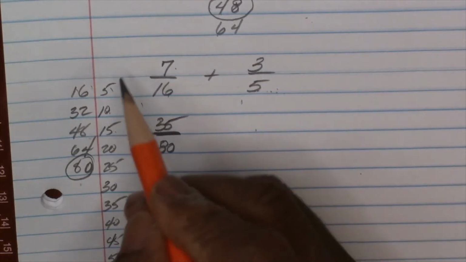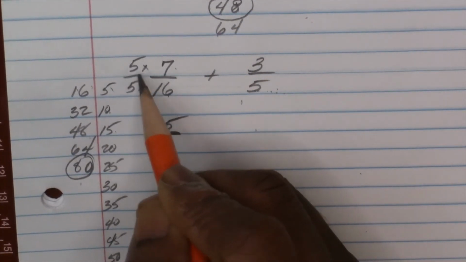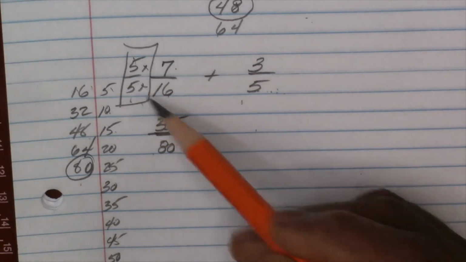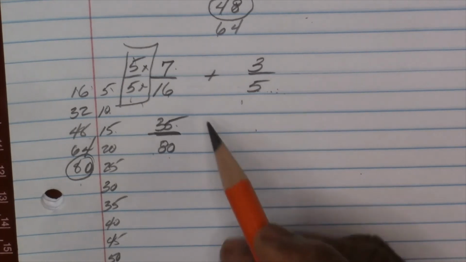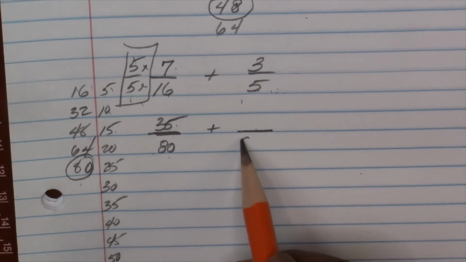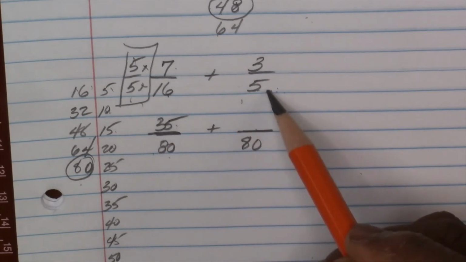Or I can use my ugly 1, which would have been 5 over 5. And that's my ugly 1 because 5 divided by 5 is 1. And this renames the fraction as 35 over 80. Bring down my plus sign. I already know my denominator has to be 80 because the fractions have to have a common denominator. So I do 16 times 5 to get 80.